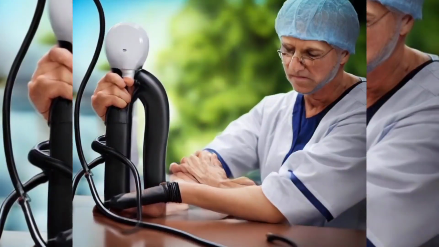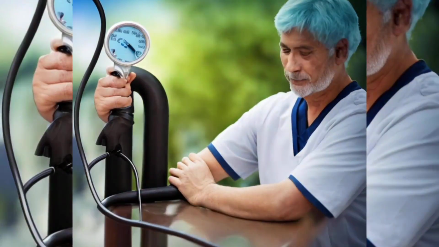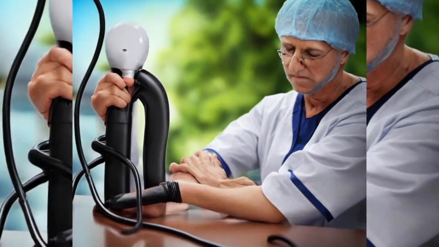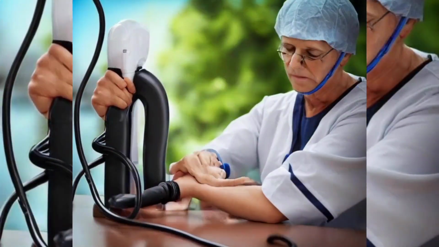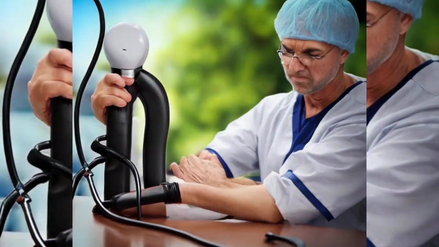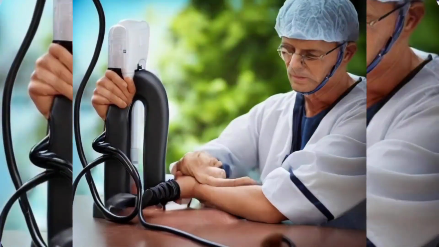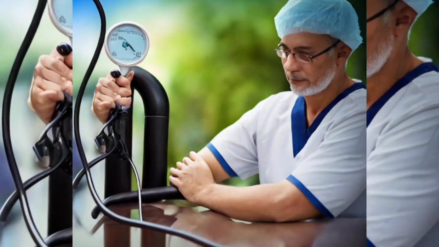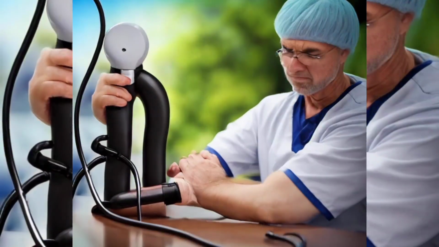People with high blood pressure should have their blood pressure checked at least once a month or as recommended by their healthcare provider. People with certain medical conditions or who are taking certain medications may need more frequent monitoring. It is important to follow the recommendations of your healthcare provider.